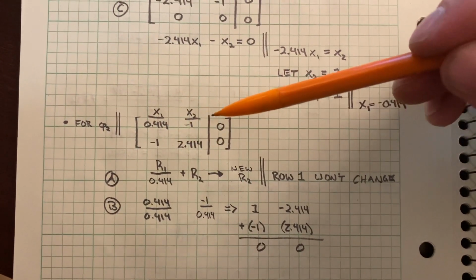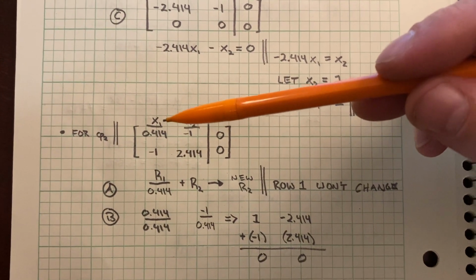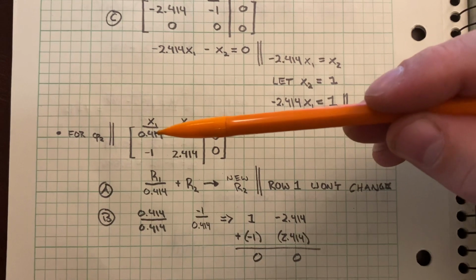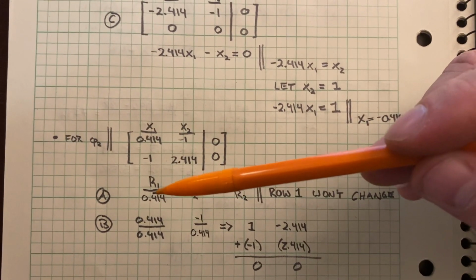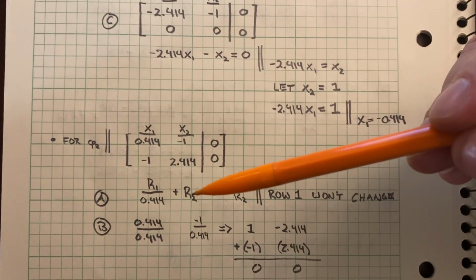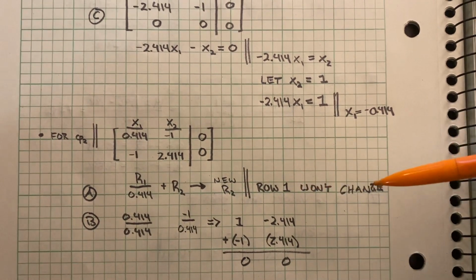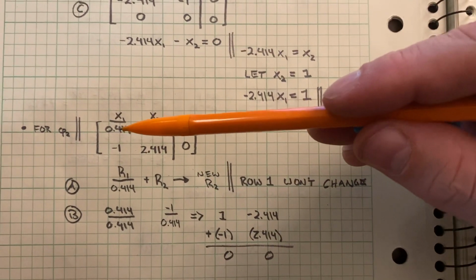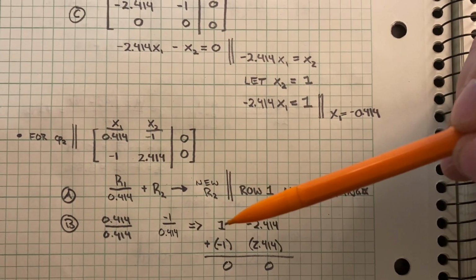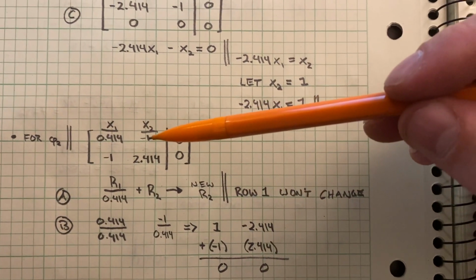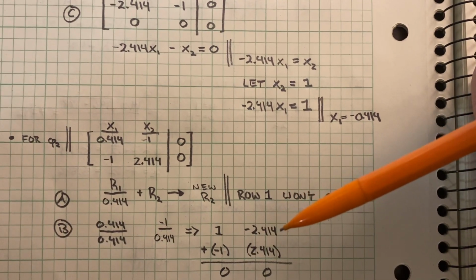We'll take our original matrix, put it in the augmented form, and assign our columns x1 and x2. We have a negative 1 here, so we need to turn this into a 1. We'll take row 1 and divide it by 0.414. We'll add it to row 2, and that will give us our new row 2. Remember, row 1 will not change. So 0.414 divided by 0.414 is 1. Negative 1 divided by 0.414 is negative 2.414.